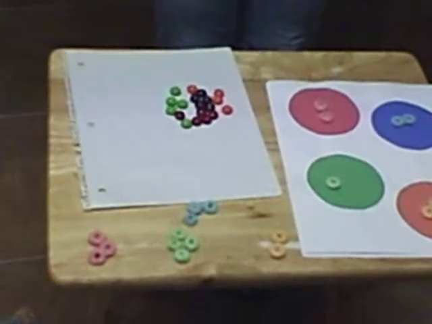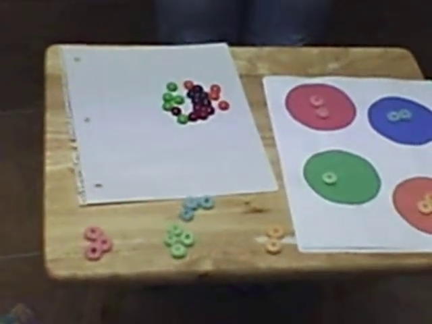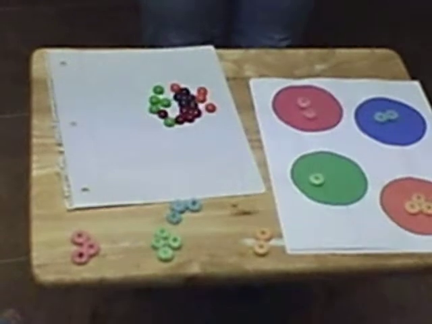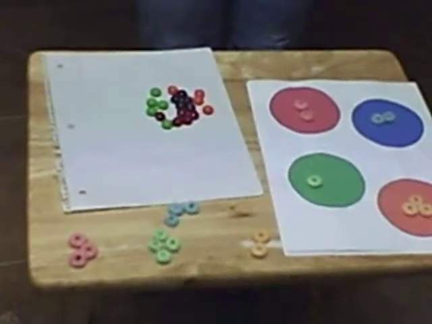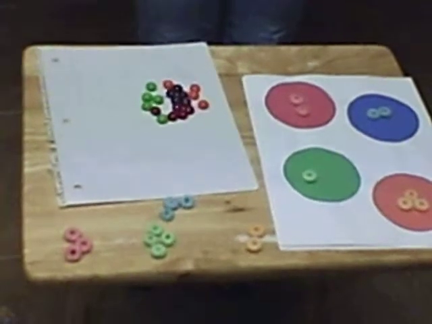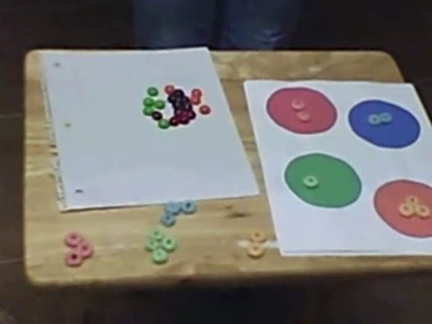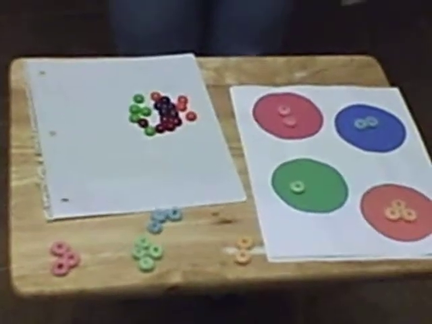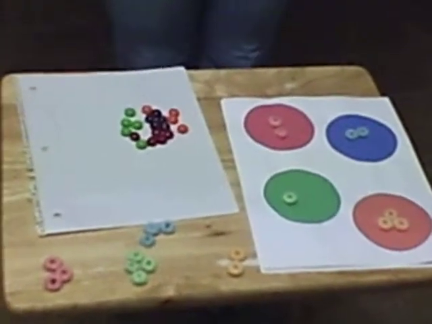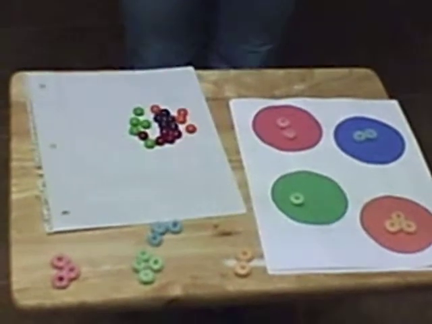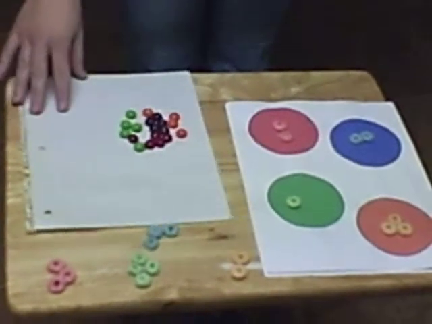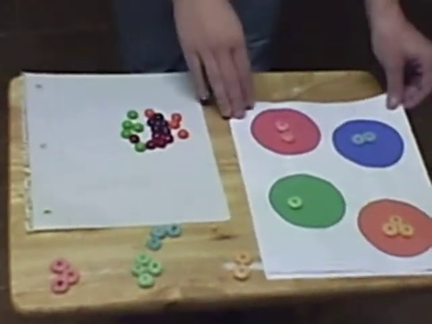And after they have done that, I like to use it for charting as well. After we've done the probability, we're going to chart how many times we pulled out a red, how many times we pulled out a green, an orange, and maybe a purple or whatever color I was using at the time. This teaches them also to count and add, plus it teaches them their charting skills and learning how to read a graph, how to make a graph, and different skills like that we also learn to do in kindergarten.